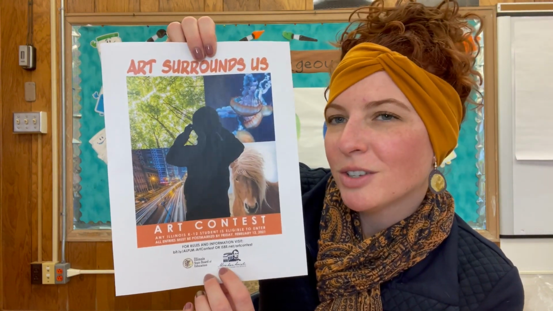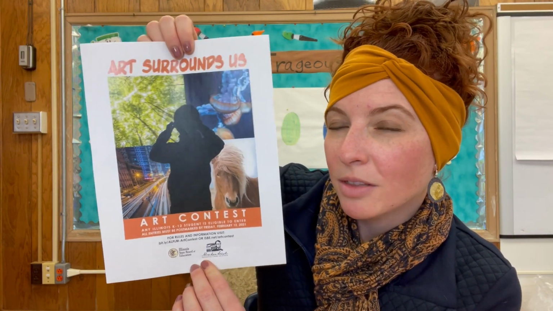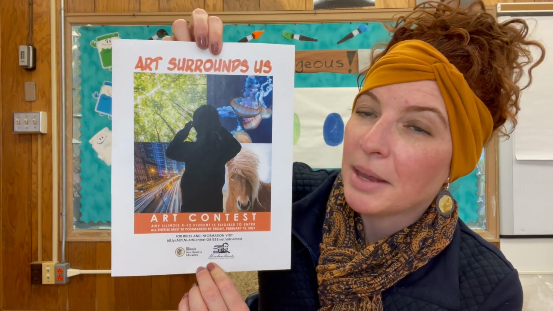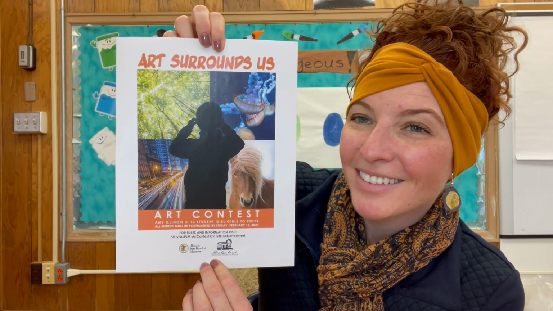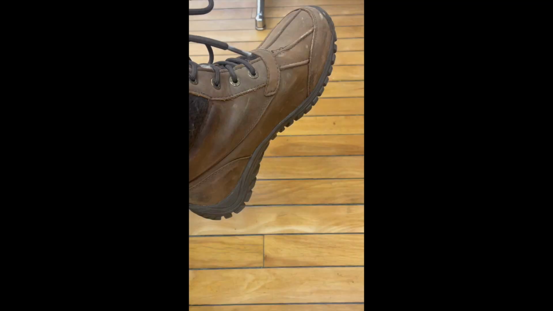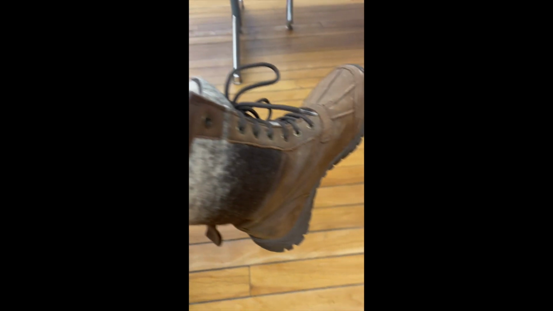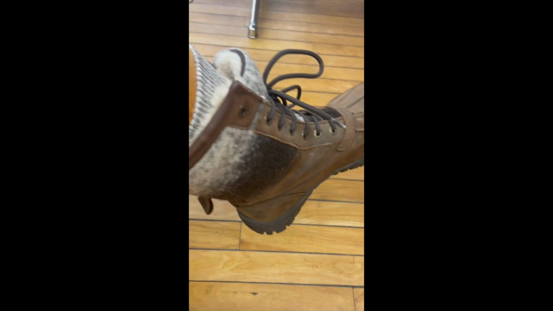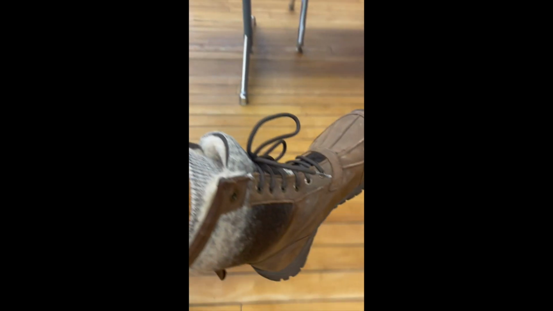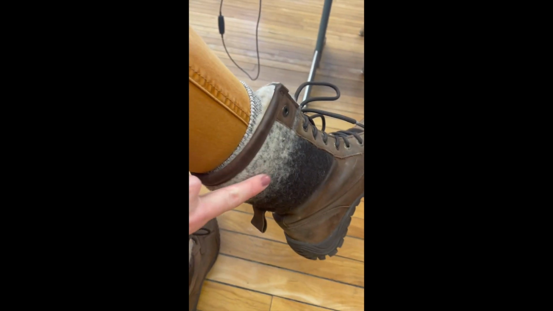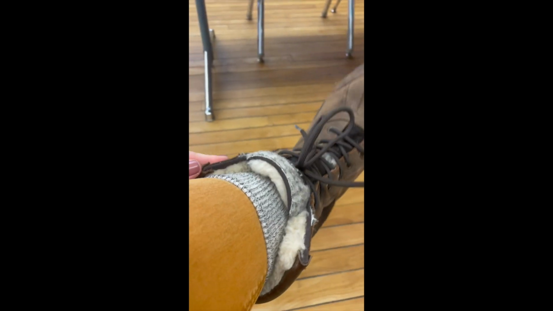So I'm going to show you some examples. I'm going to take you on a little walk with me and show you some things that I see that could be art. So let's do that. All right, an example right here, my shoes. Somebody designed these shoes, right? Somebody designed the laces, the color, the fur around the edges. Somebody designed my socks. Somebody designed my pants, right? That's art. Clothing is art.